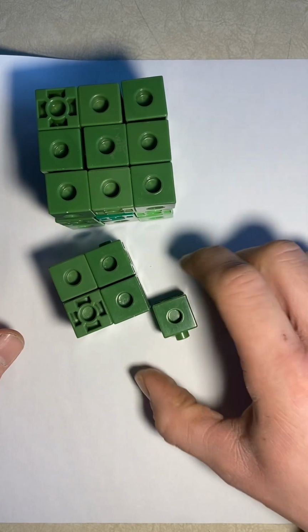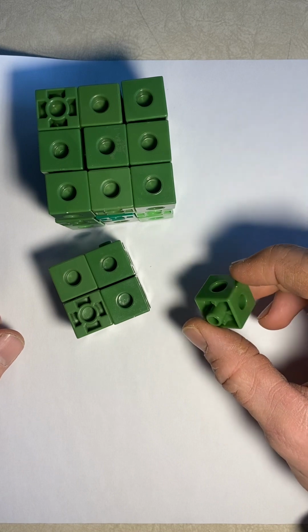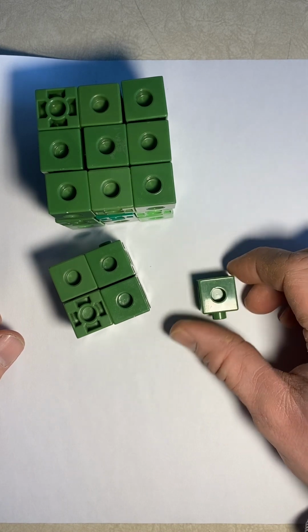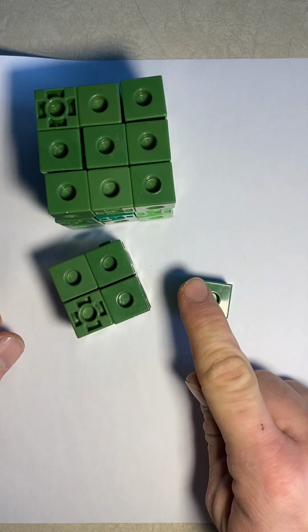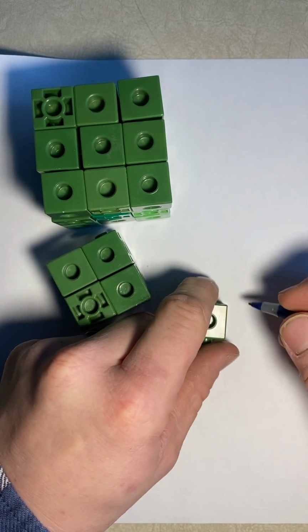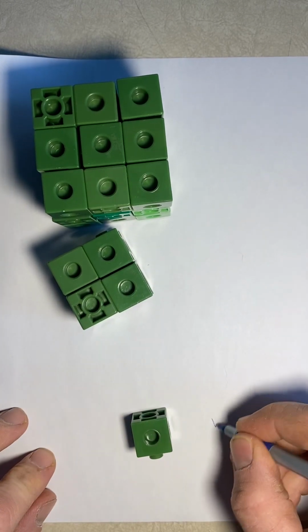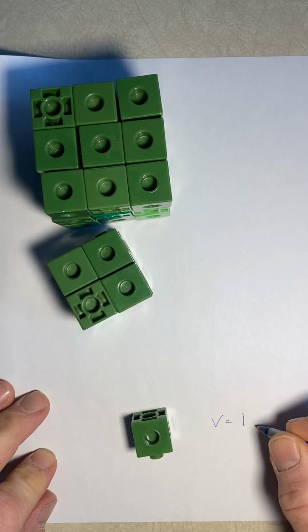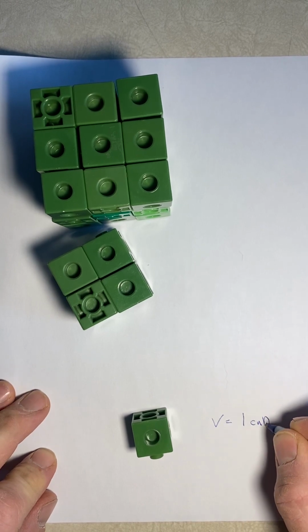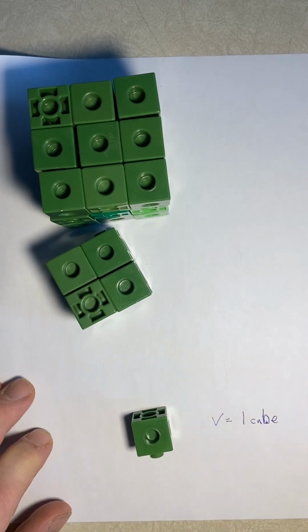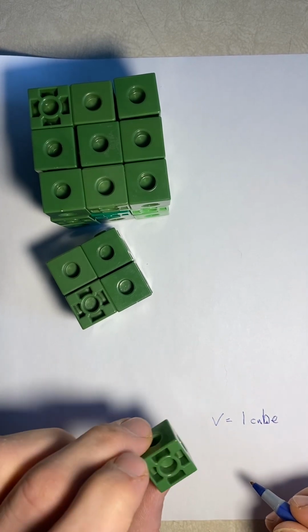Let's start with this guy right here. So this is a 1 by 1 by 1 cube. If we just assume that it has a height of 1, then we can actually talk about this thing's volume. So I'm going to write it down here. I'm going to write its volume is 1 cube. And we can talk about its surface area as well.